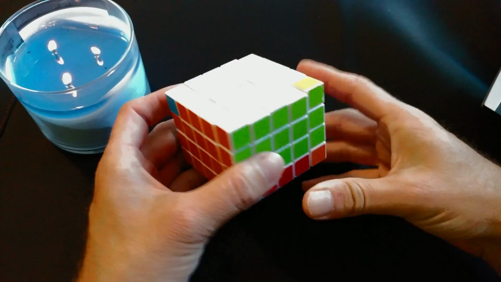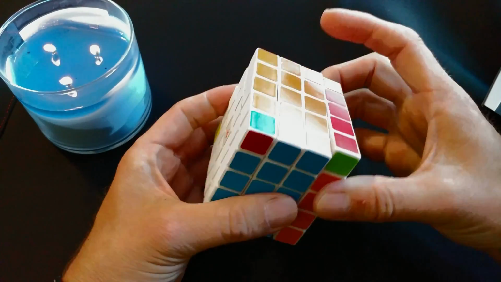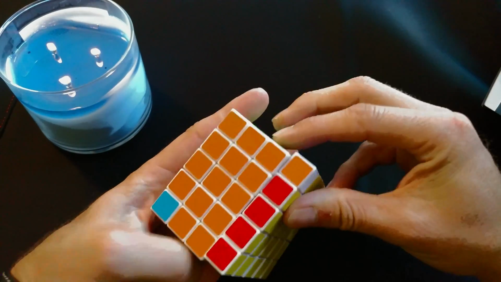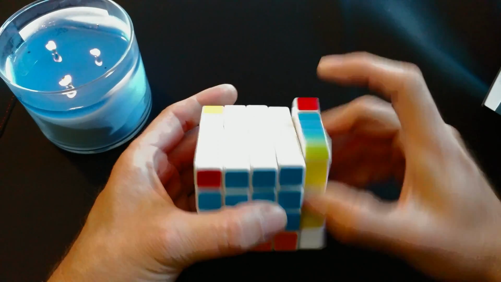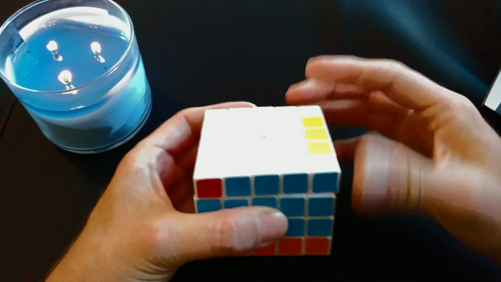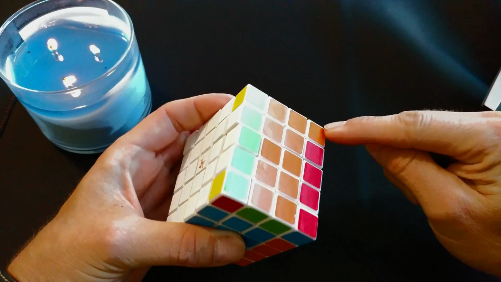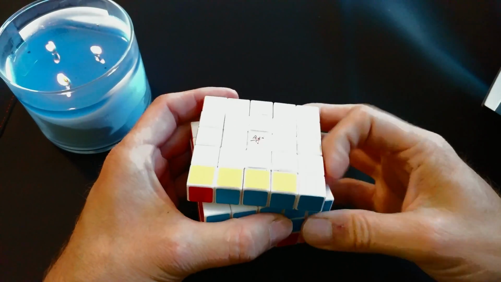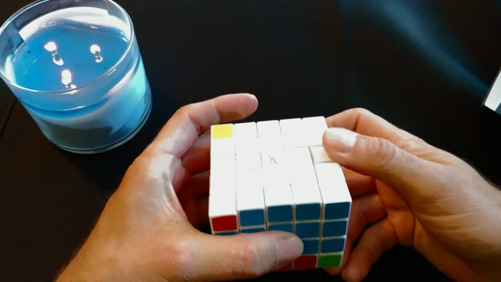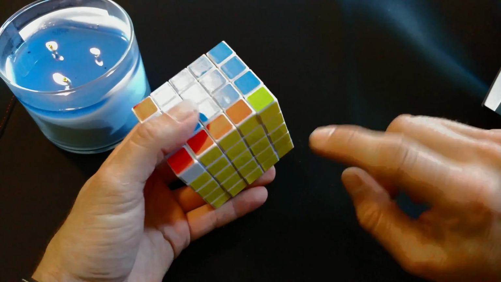Okay, so let's take this white, orange, blue piece. We're going to put it right there. 2RU, 2RUY, 2R, from the back to the front. It's right there. 2RU, 2RUY, 2R. Right, and that piece is placed correctly.